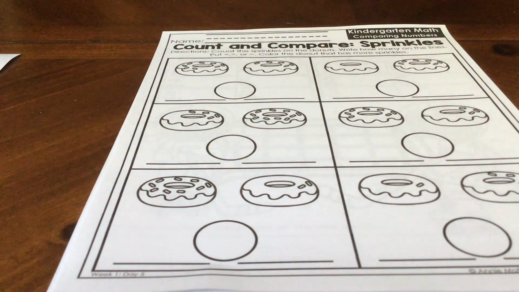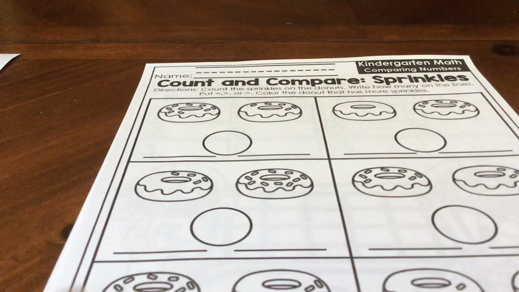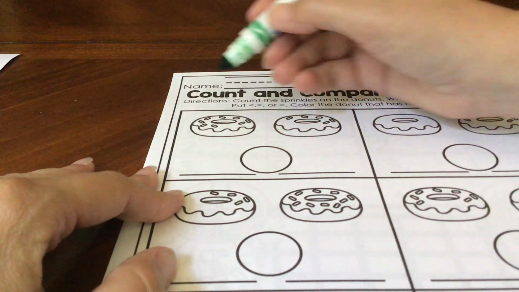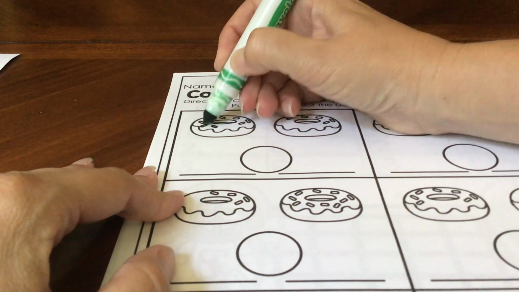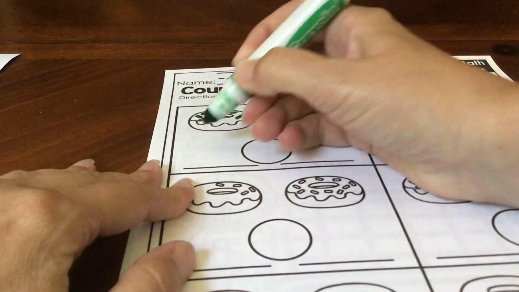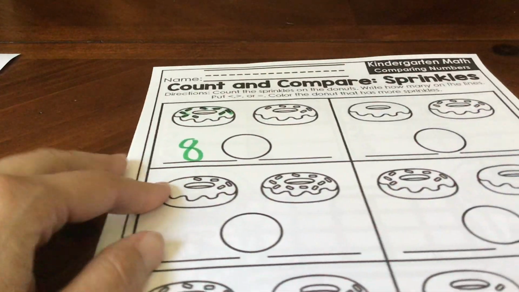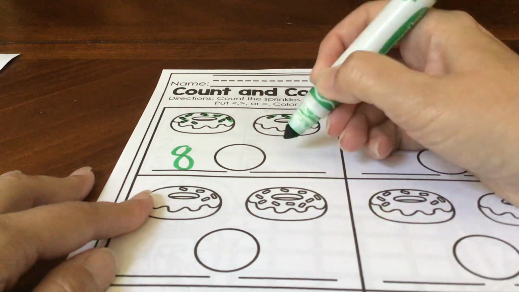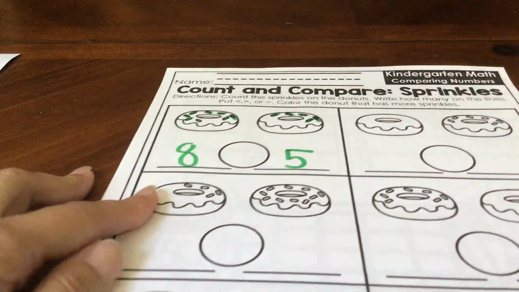We're going to count and compare. We're looking at donuts today. We're looking at the sprinkles. So it might help you to color the sprinkles as you count them. 1, 2, 3, 4, 5, 6, 7, 8. And I'm going to write an 8 on the line. 1, 2, 3, 4, 5. And a 5 on this line.